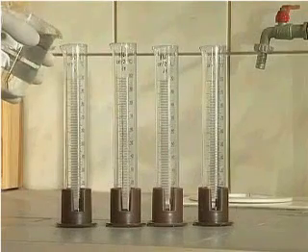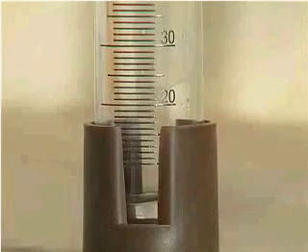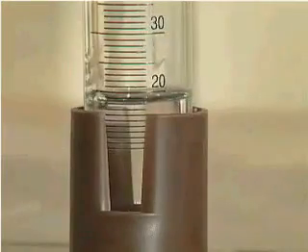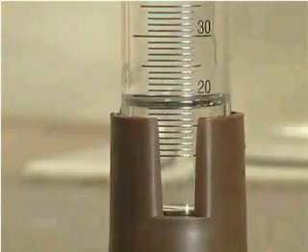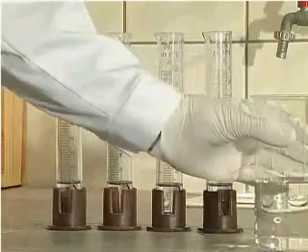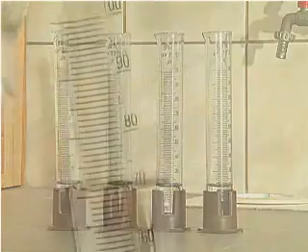Let us compare the reactivity of the alkali metals and the alkaline earth metals. As an experiment, we will put 20 cubic centimeters of water and 70 cubic centimeters of hexane into each of 4 graduated cylinders.